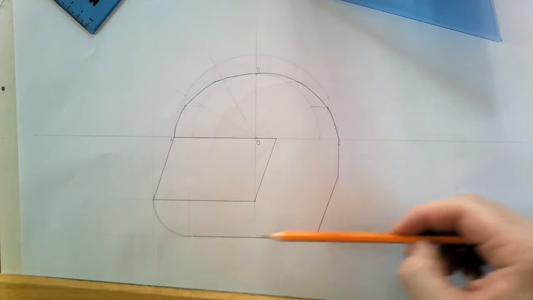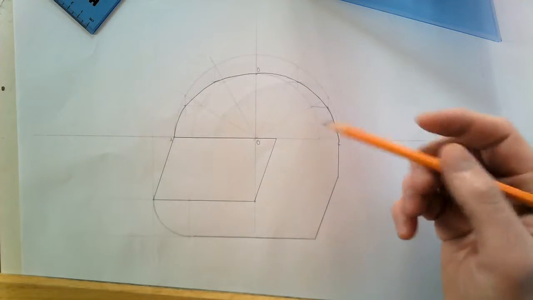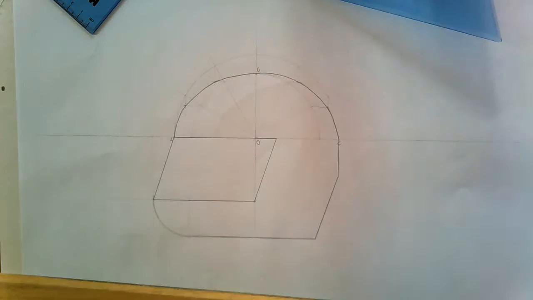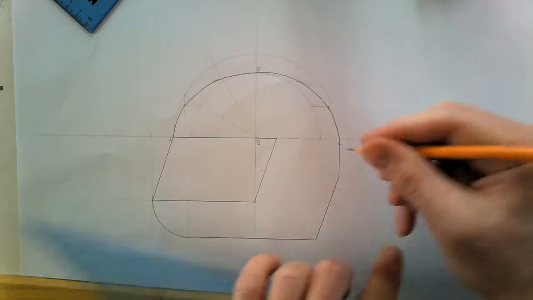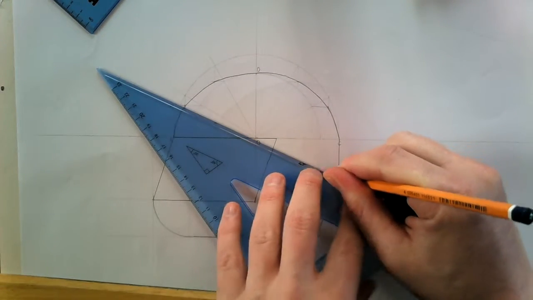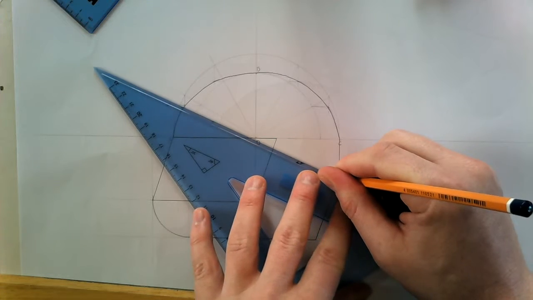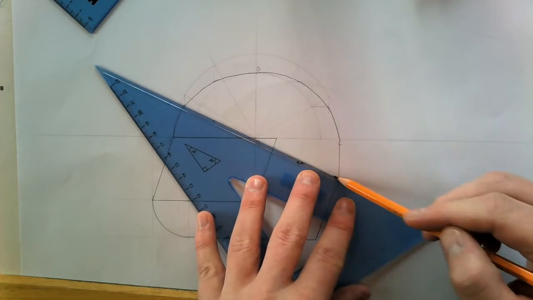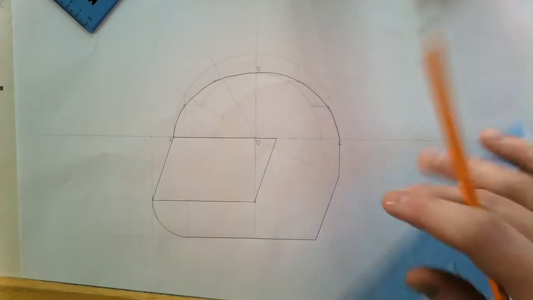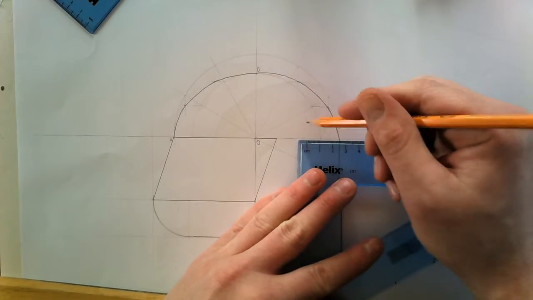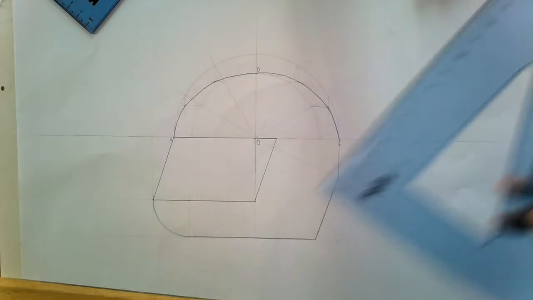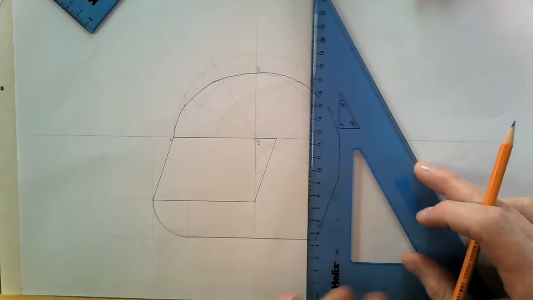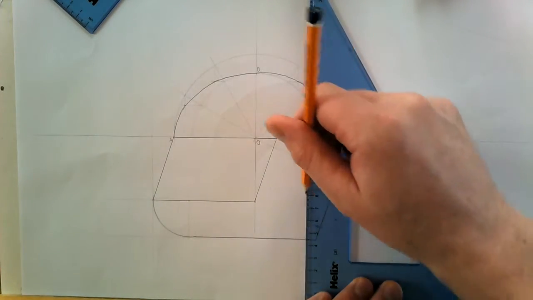Now, so we have the outside of the helmet and we have the visor. We just need our little circle here now. So from this point here, back to O, construction line. Okay. We'll come in 25 and bring the perpendicular line down.